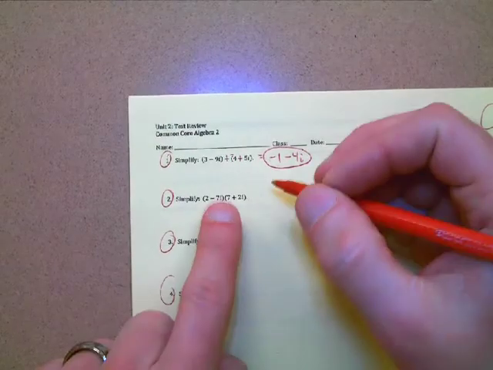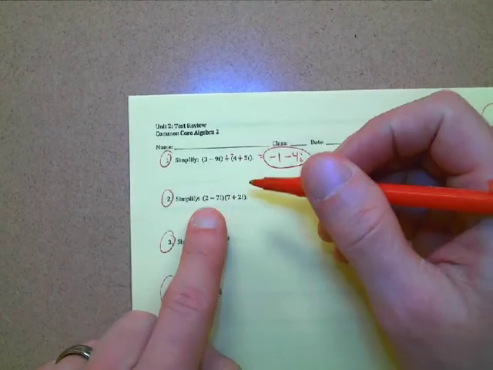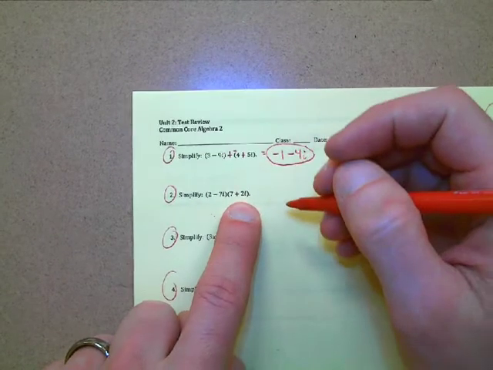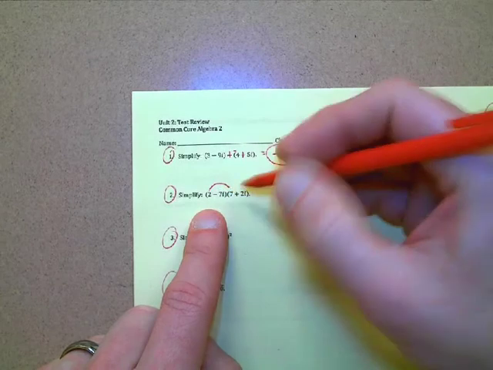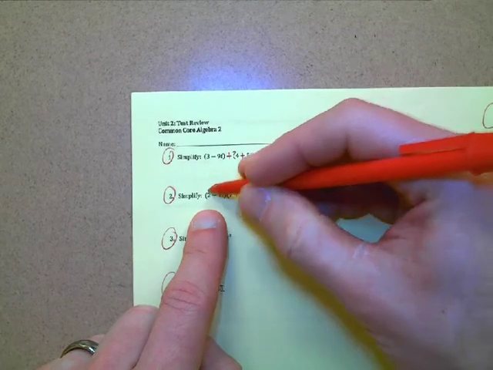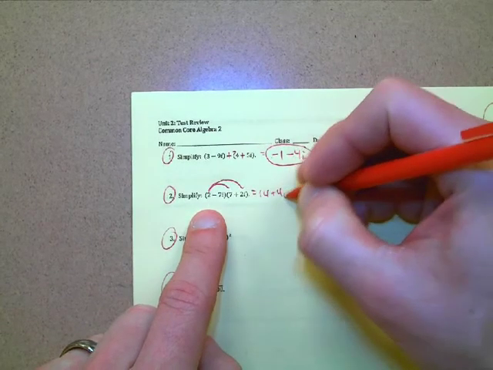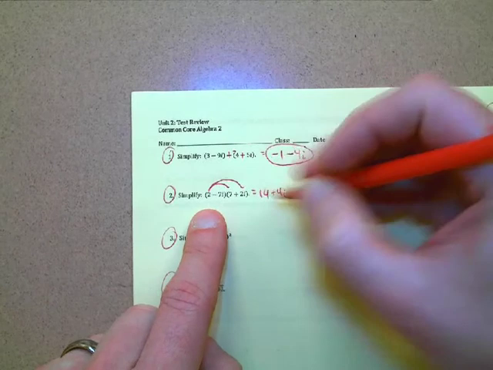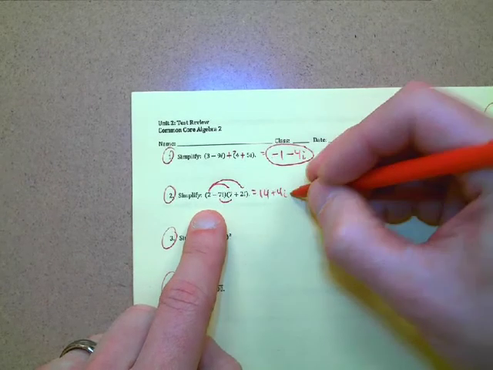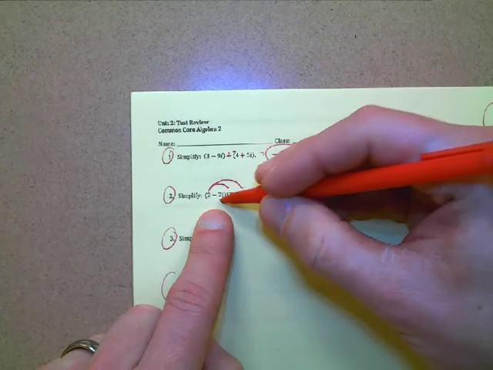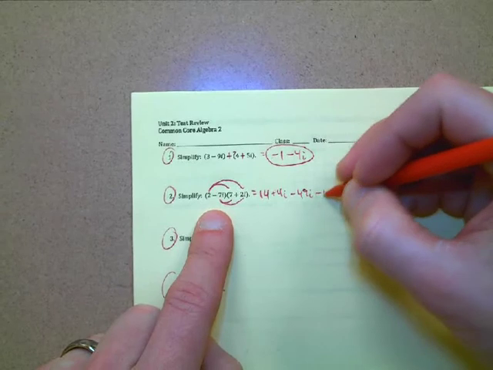Number 2, we're going to multiply here, right? We can see there's multiplication between these two. When we multiply, we're going to have to use FOIL. So 2 times 7 is going to be 14. 2 times 2i will be 4i. -7i times 7 is -49i. And then -7i times 2i will be -14i squared.